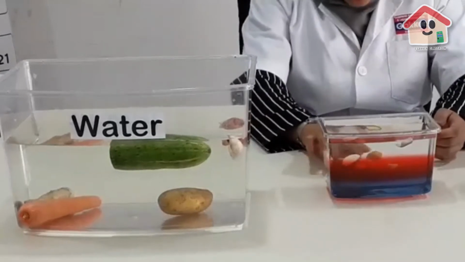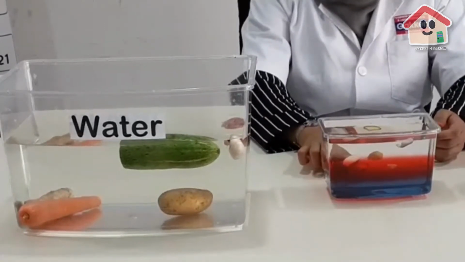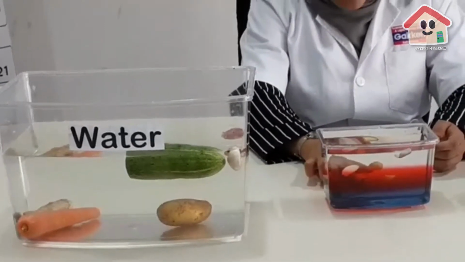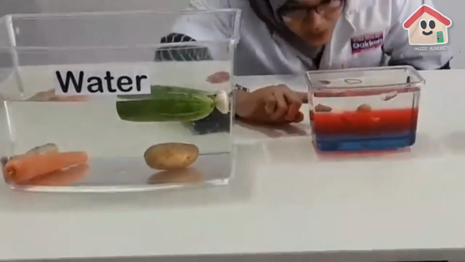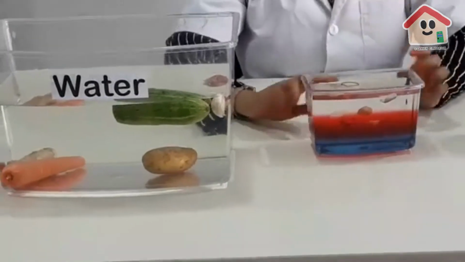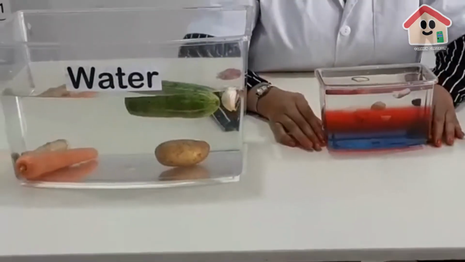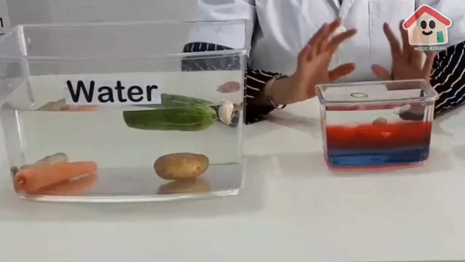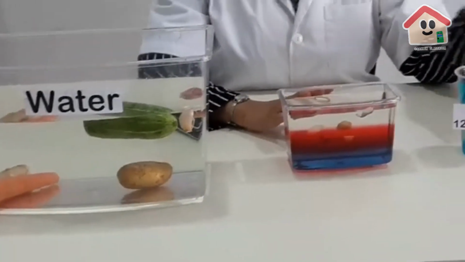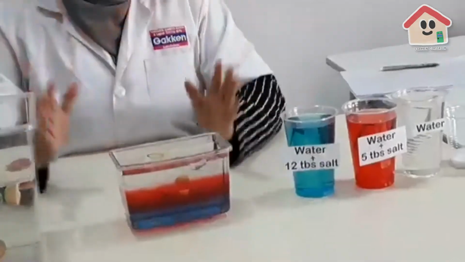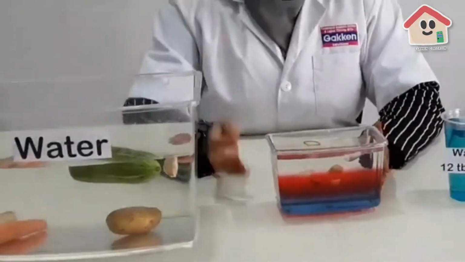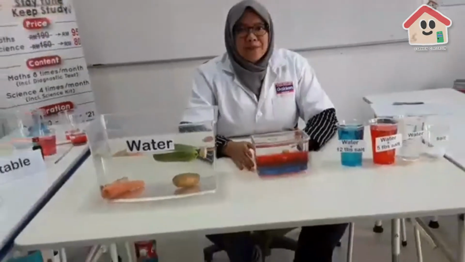So only in the red zone is carrot, ginger and also potato there. Okay, garlic is between red zone and white zone, so it's in between. Okay, so salt water here is giving a big impression how the floating and sinking happen.